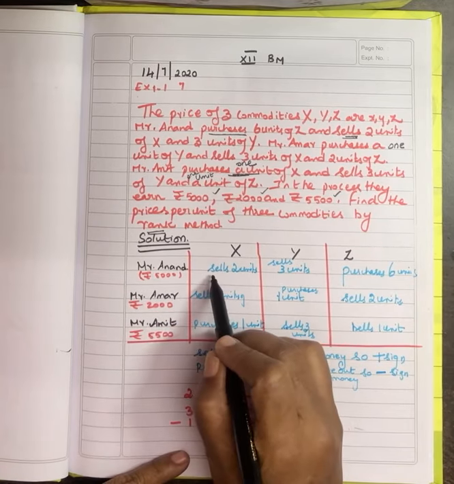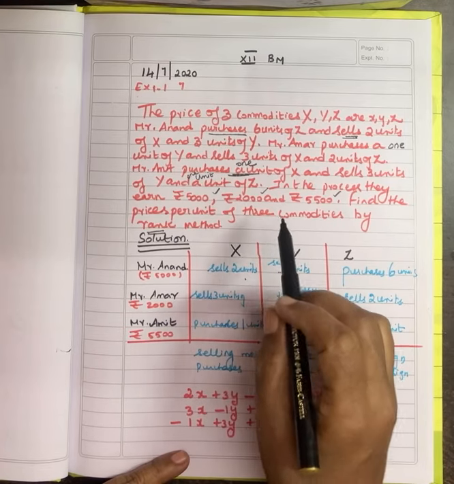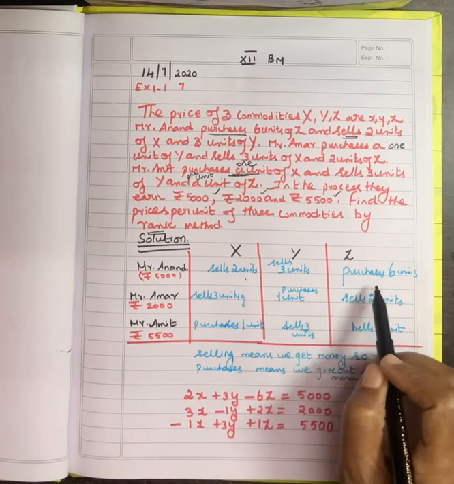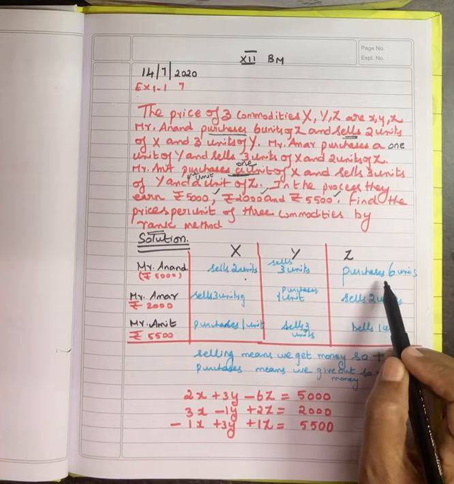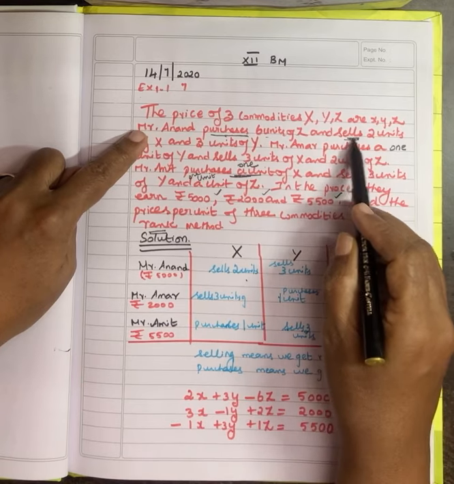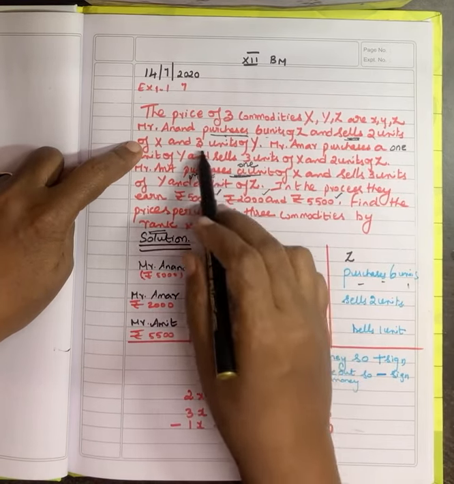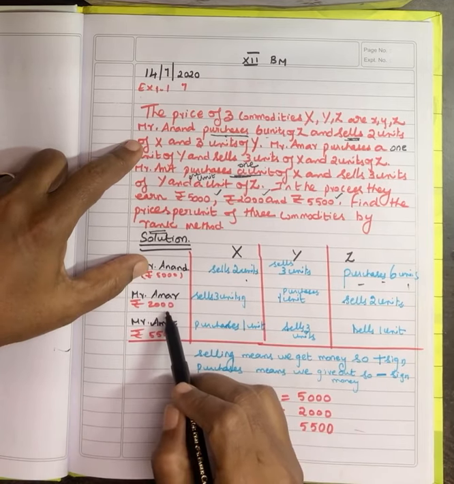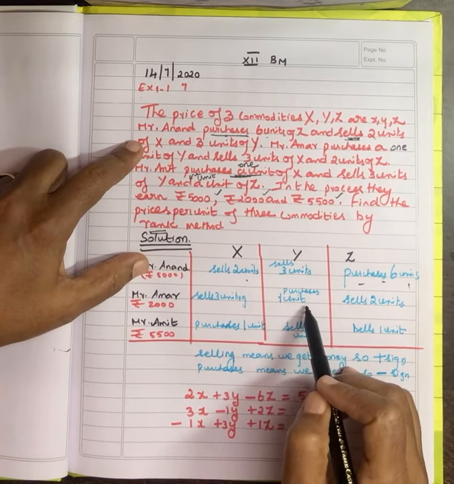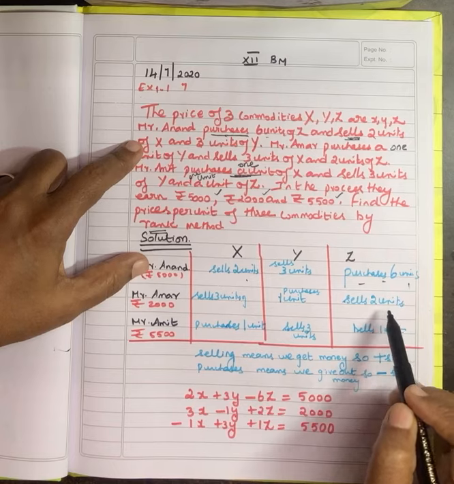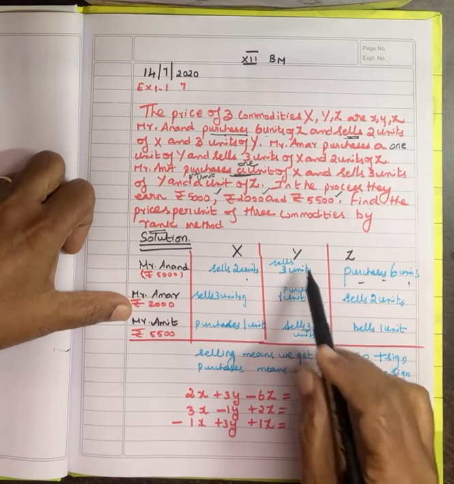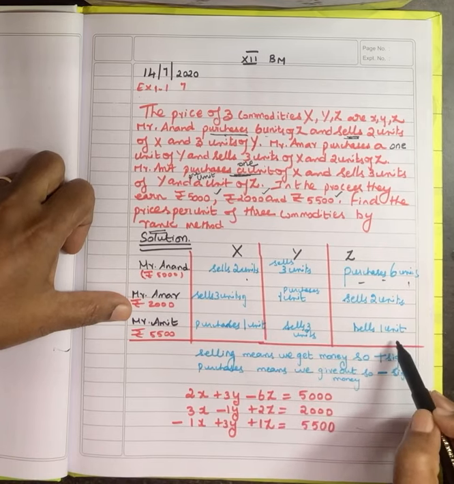Mr. Anand sells 2 units of X, sells 3 units of Y and purchases 6 units of Z. Mr. Amar sells 3 units of X, purchases 1 unit of Y, sells 2 units of Z. Mr. Amit purchases 1 unit of X, sells 3 units of Y, sells 1 unit of Z.